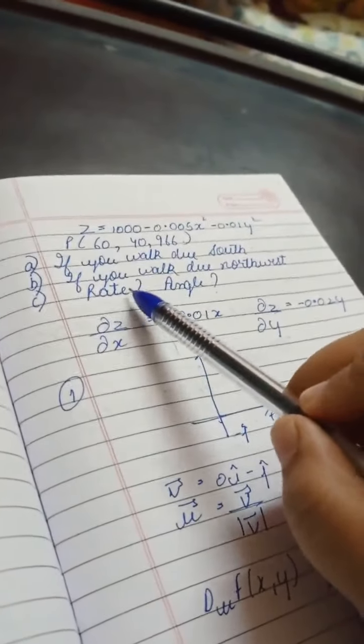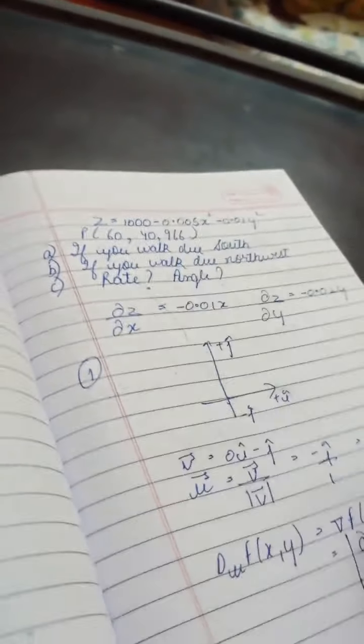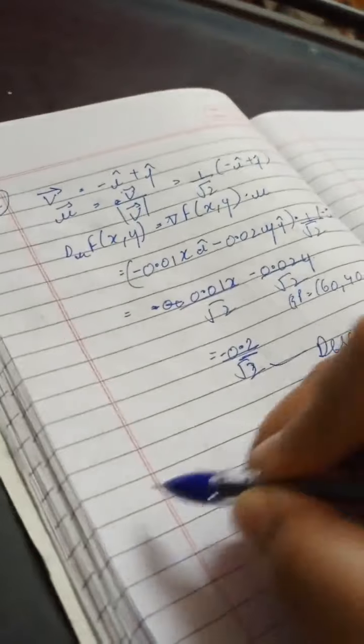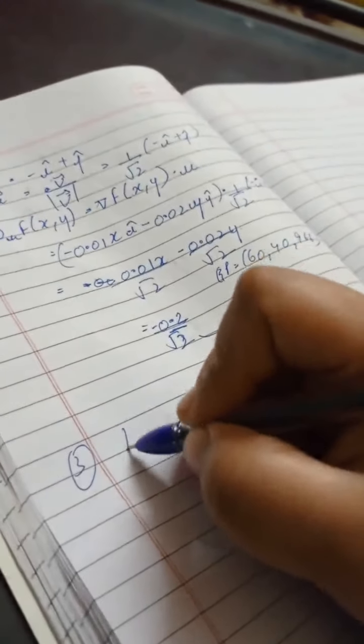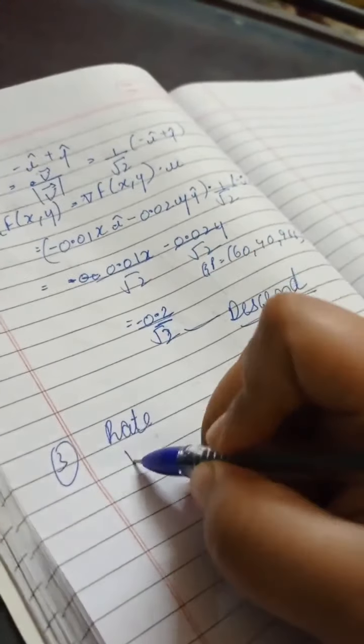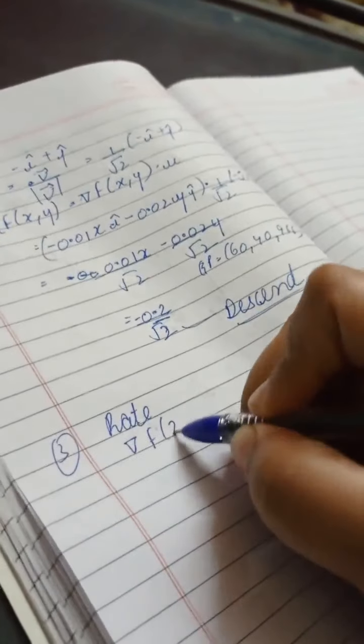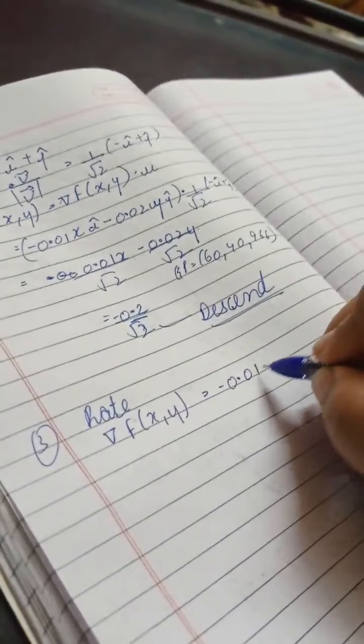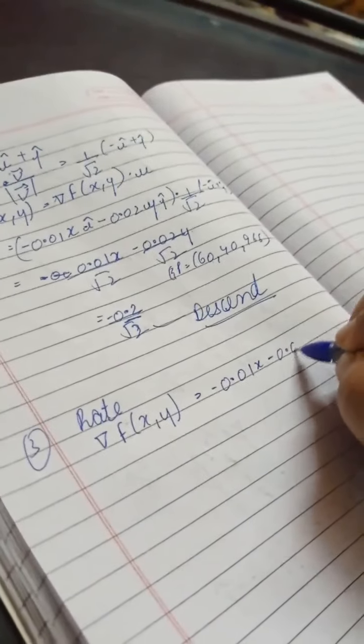Now moving on to the third part, which is we have to calculate the rate and the angle. So first we'll calculate the rate. So we already know our gradient vector is minus 0.01 x i minus 0.02 y j.